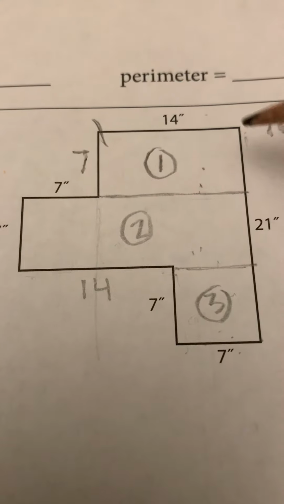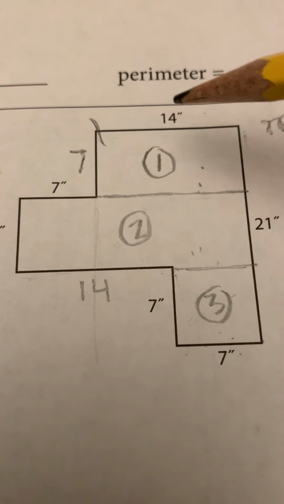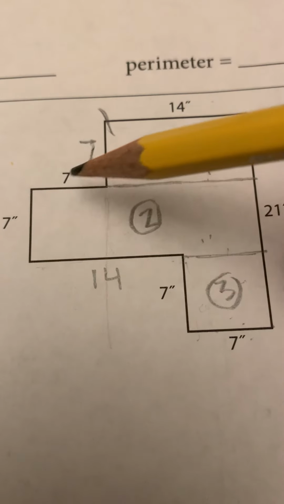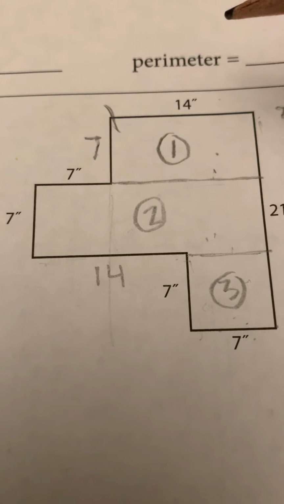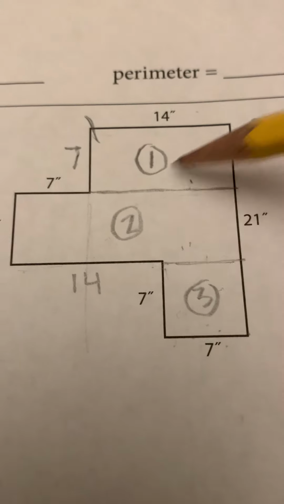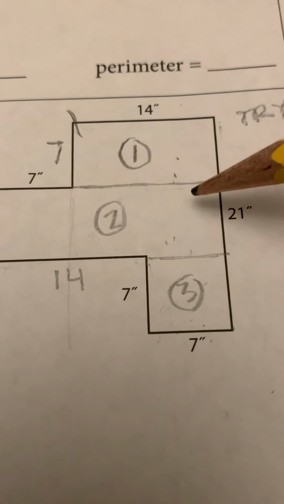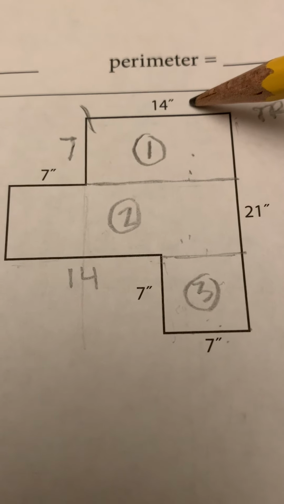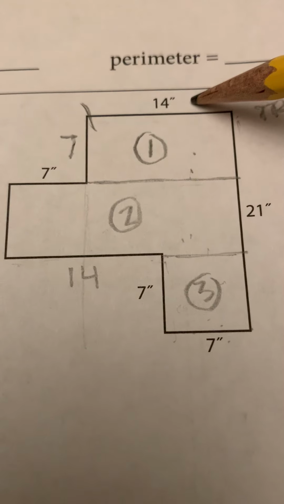So you're going to add all those distances together. 14 and 21 and 7 and 7 and 14 and 7 and 7 and 7. You might want to add all your 7s together and then add your 14 and your 21 together and then add all that together. And how you would label it, perimeter, just the units. So it would be blank inches.